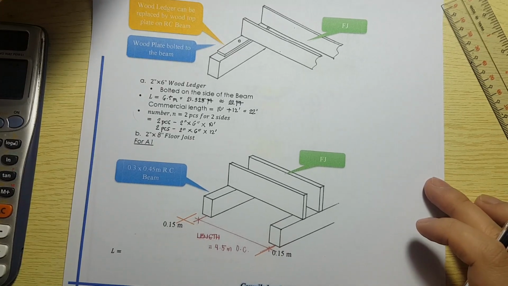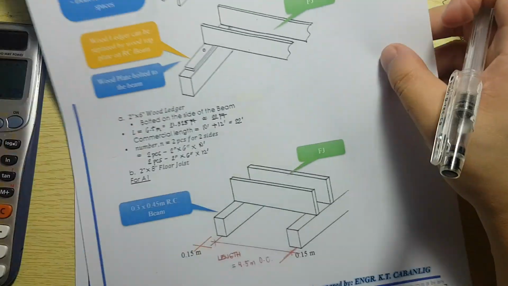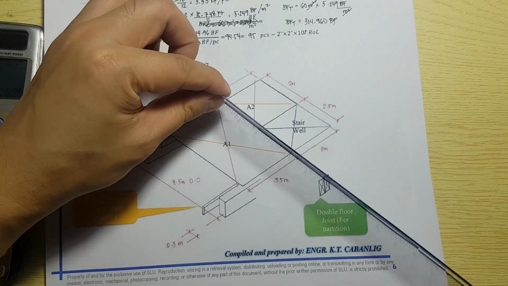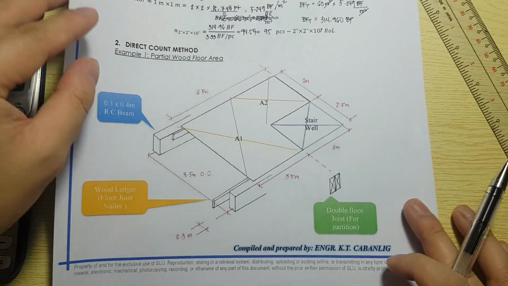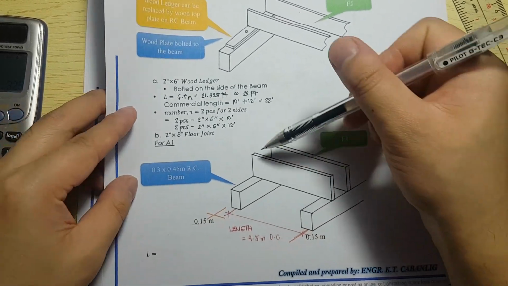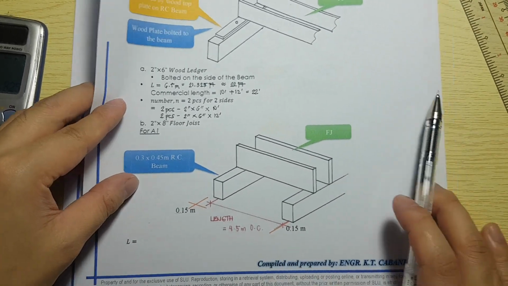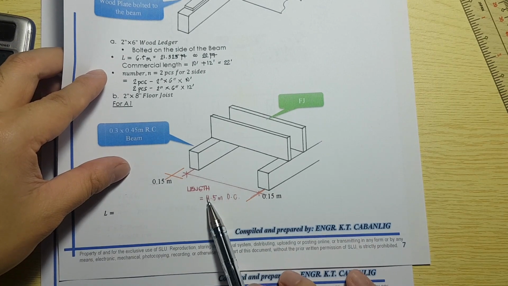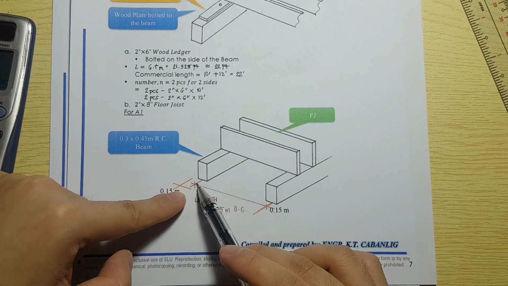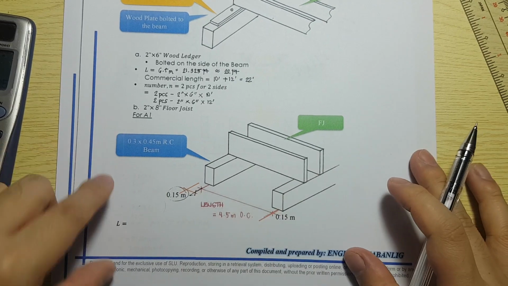So, what will be the length of our floor joist? So, take note, this is our floor joist. We have two areas, by the way. So, for area 1, the length is different, and for area 2, the length is also different. So, for area 1, it is on top of our reinforced concrete beam. Okay? The on-center distance of our concrete beam is 4.5 meters. Therefore, from the center to the edge of the beam, that is equivalent to 0.15 meters.